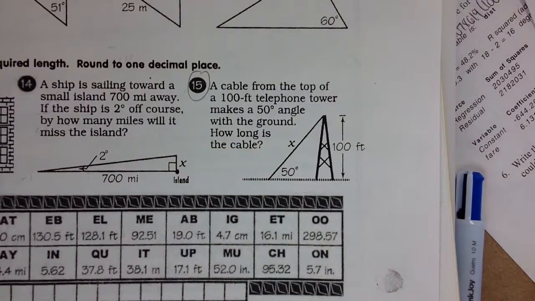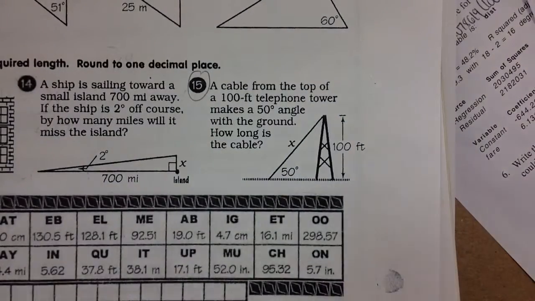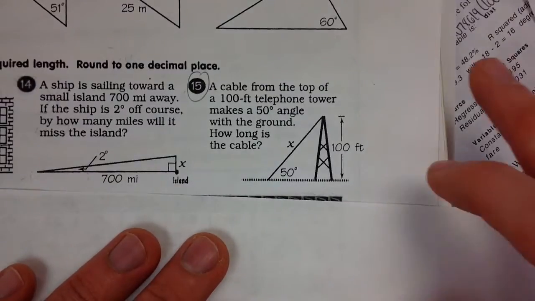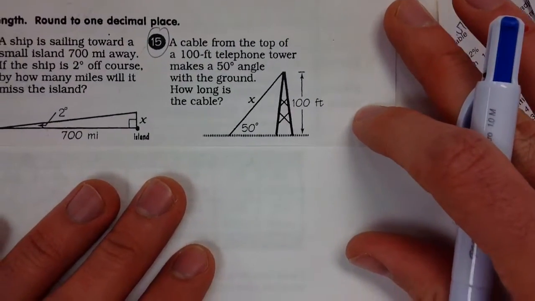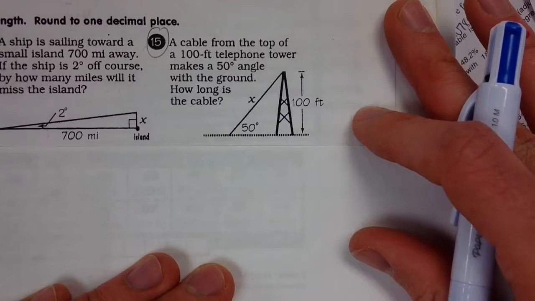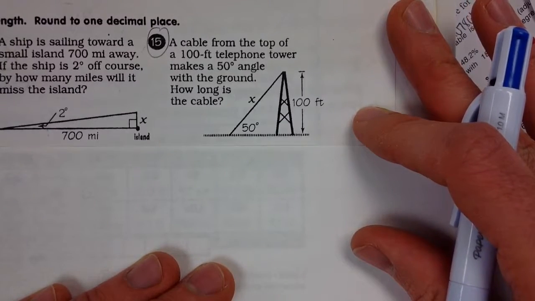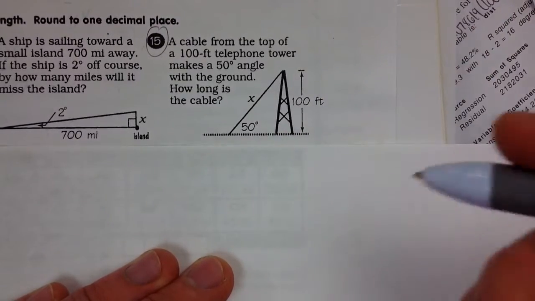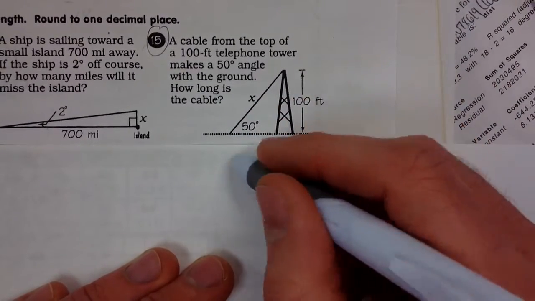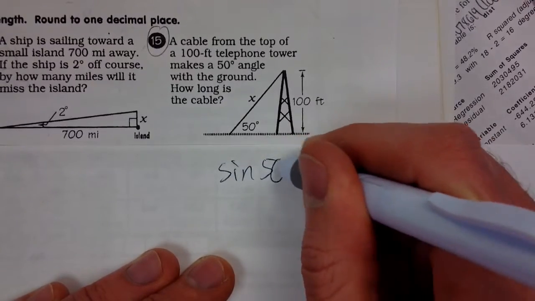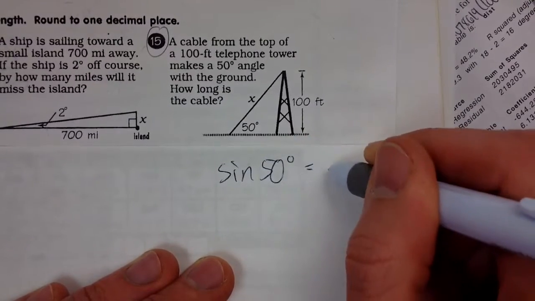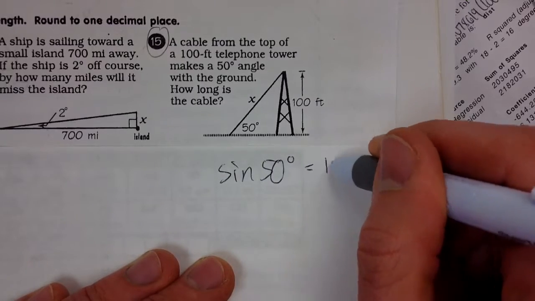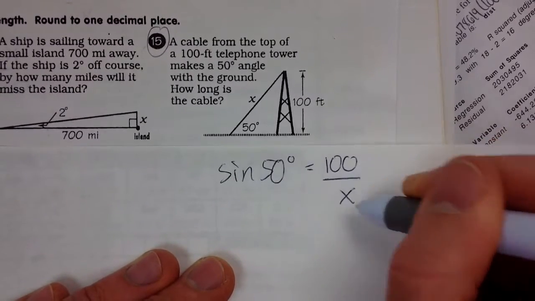So Scott, which trig function would you use for number 15? Opposite over hypotenuse, from sine. Very good. So tell me the equation, please. Is it sine 50 degrees equals 100 over x? Good. And how would you solve that?